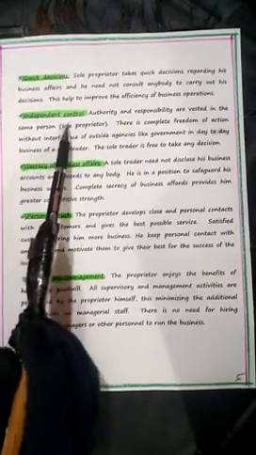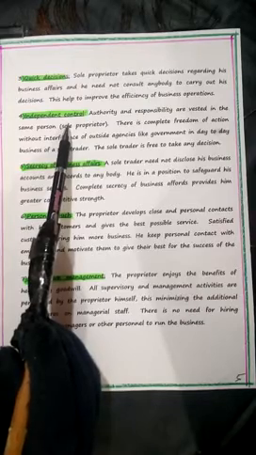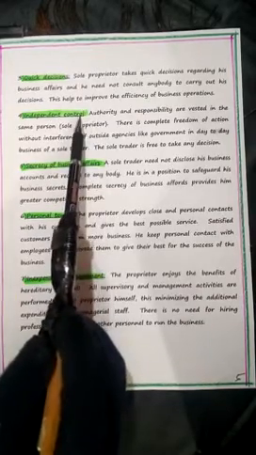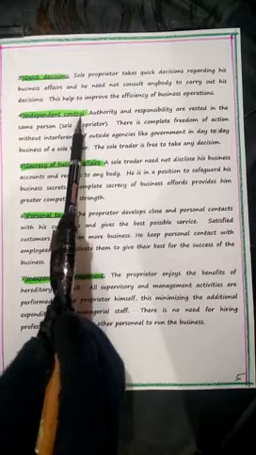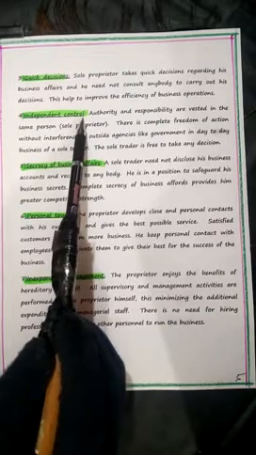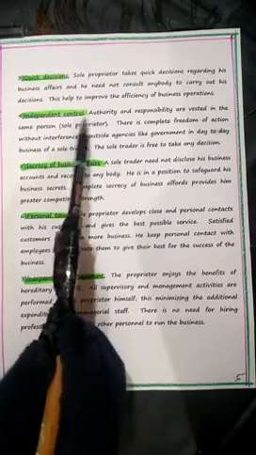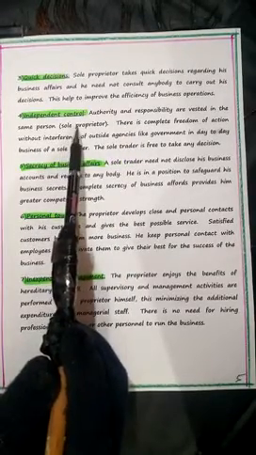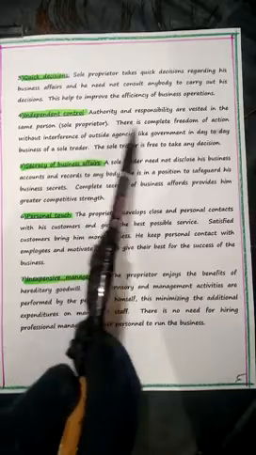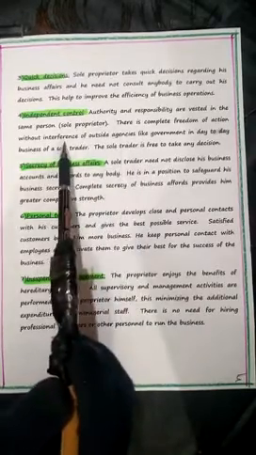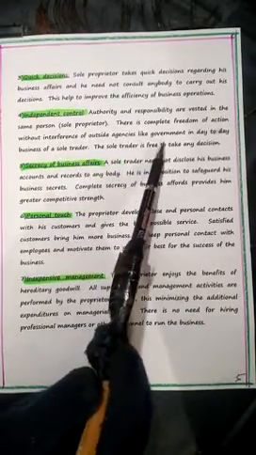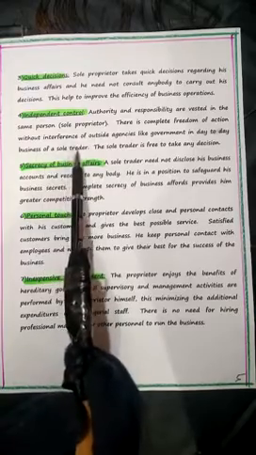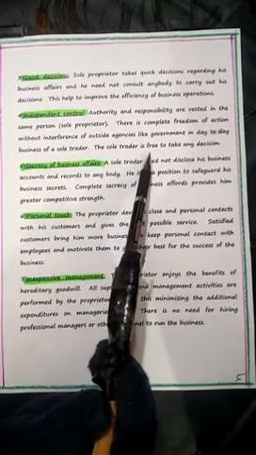Next, the fourth one is independent control. What is the meaning of independent control, children? Please make a note here. There's no interference in the day-to-day running of the business from anybody, even the government. No interference. Authority and responsibility are vested in the same person, sole proprietor, sole owner, single ownership. So there is complete freedom of action without any interference of outside agencies like the government in the day-to-day business of a sole trader. The sole trader is free to take any decisions.